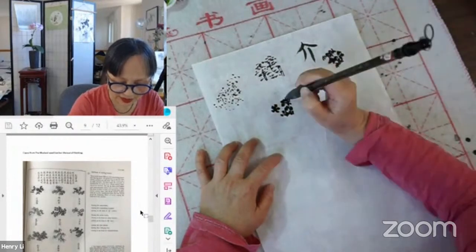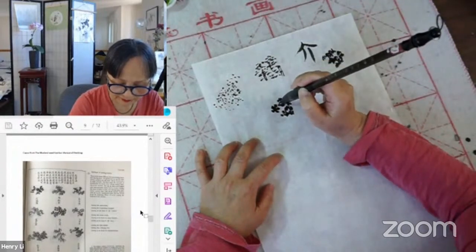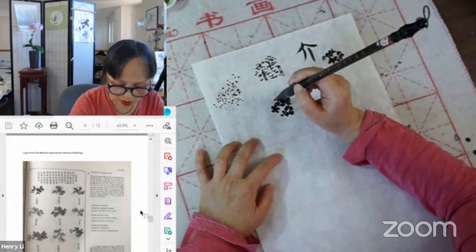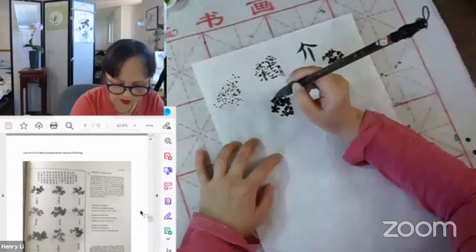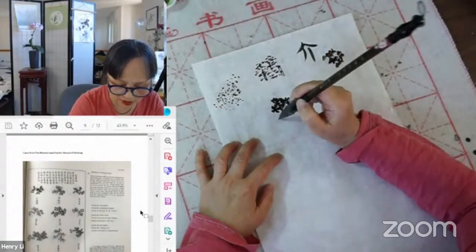Your hand does that, and you keep one eye on the whole mass, to watch what you want for the specific thing.